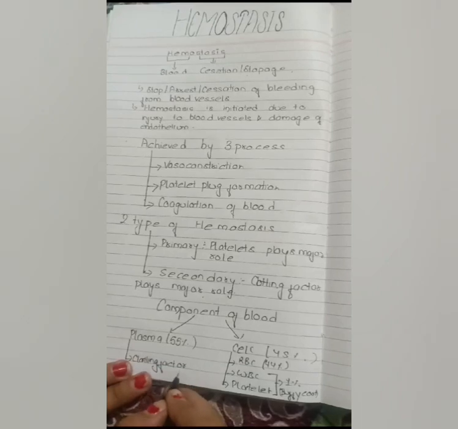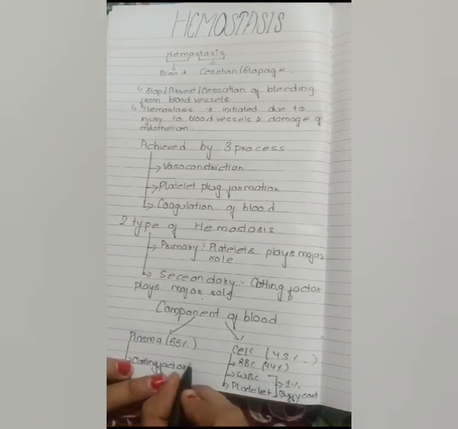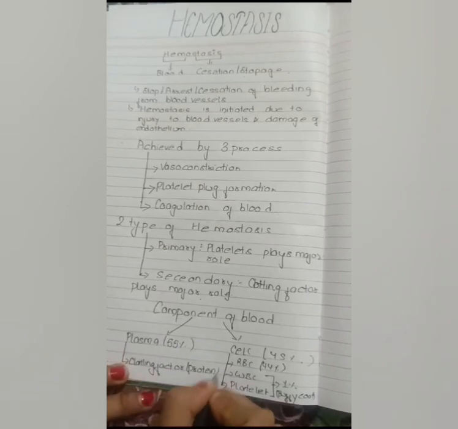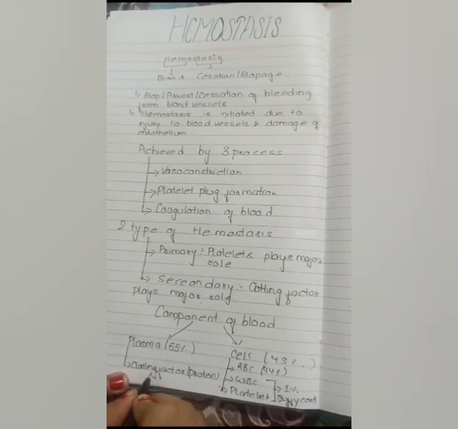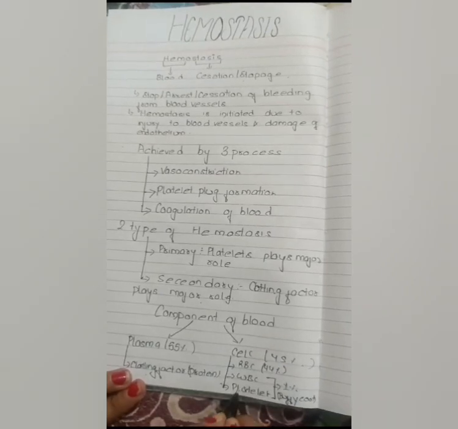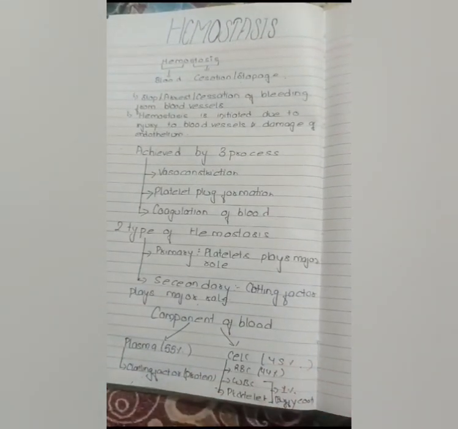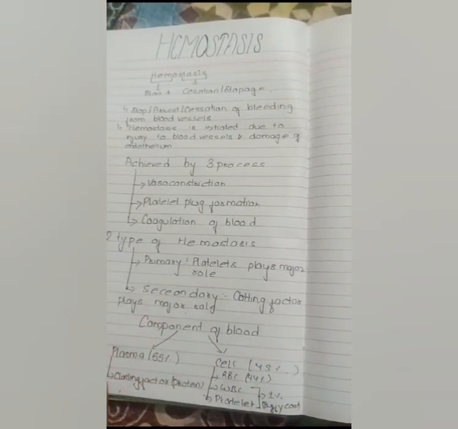Now, clotting factors. Clotting factors are a type of protein. So, clotting factors play the major role in secondary hemostasis, whereas platelets play the major role in primary hemostasis, as we have discussed before. Now, let's discuss how primary hemostasis is achieved.